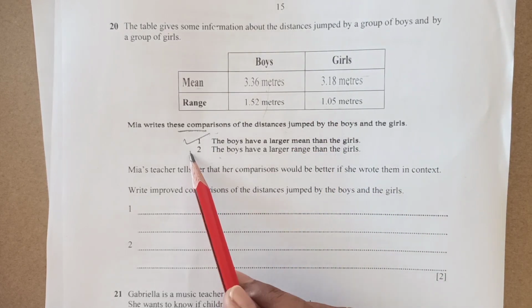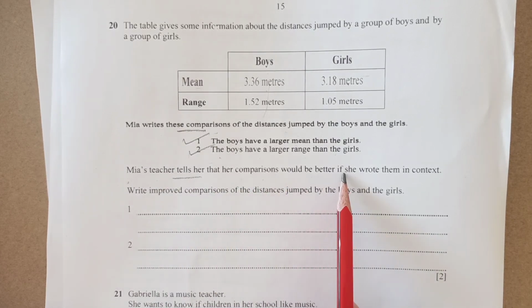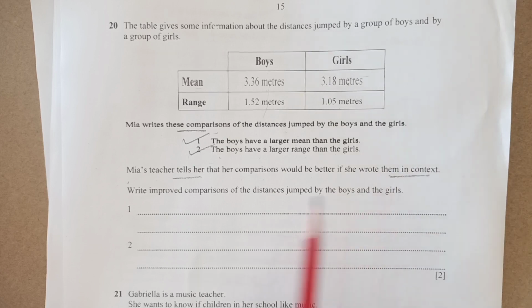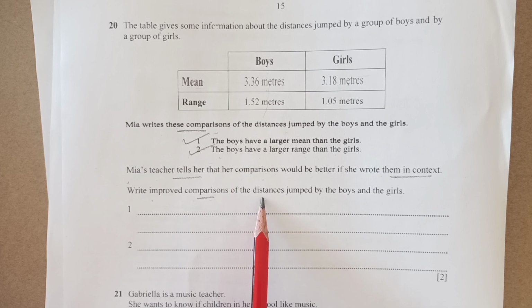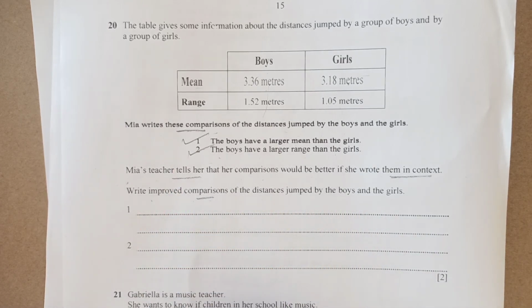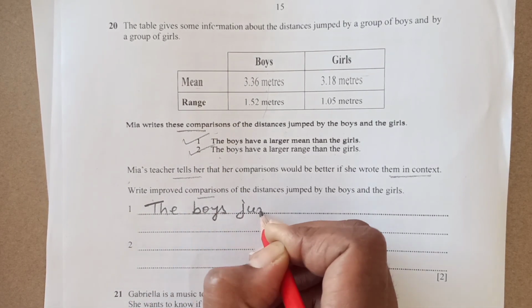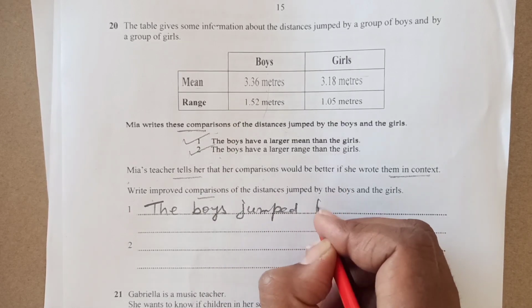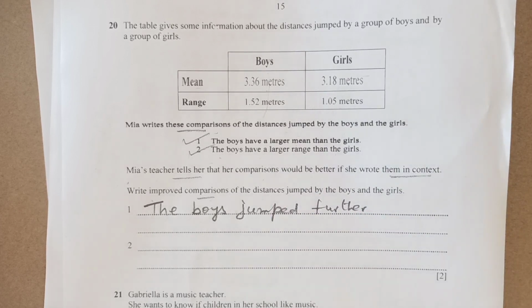Then Mia's teacher tells her that her comparison would be better if she wrote them in context. Write an improved comparison of distances jumped by boys and girls. So a correct one can be: the boys jumped further. That's why their mean is more.